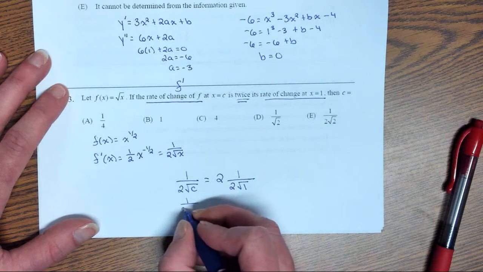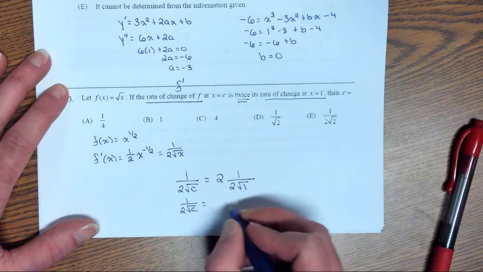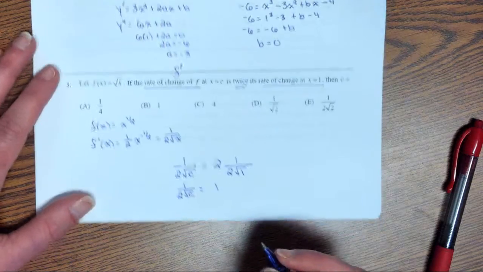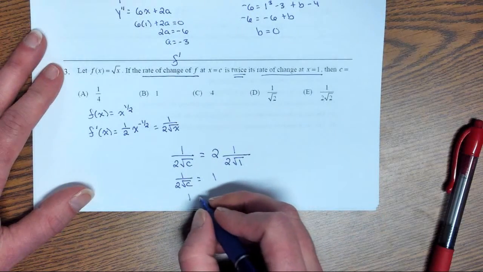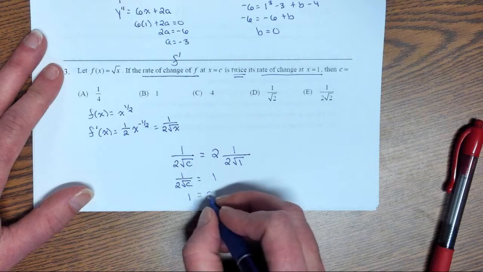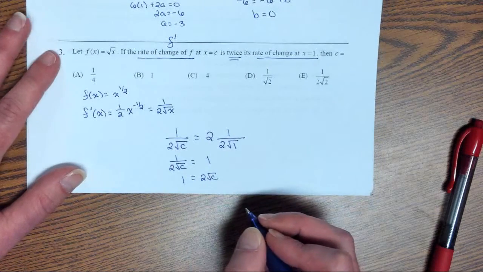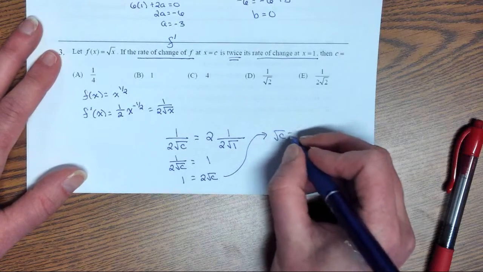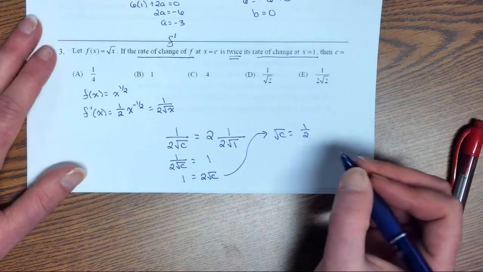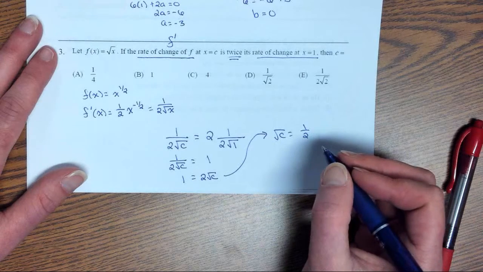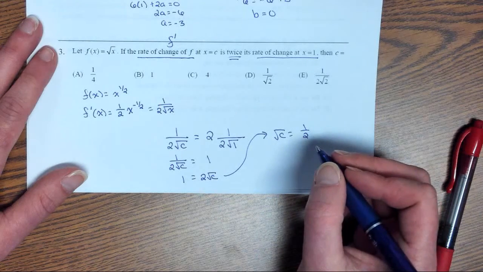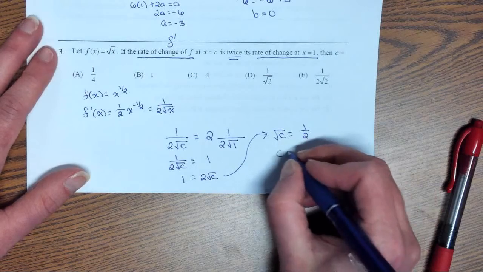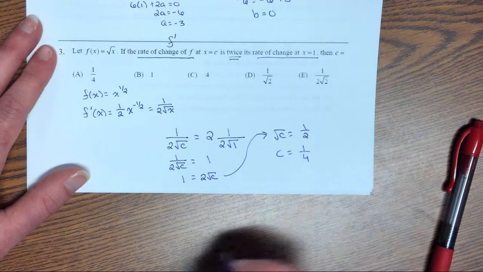So I've got 1 over 2 square root of c equals 1. In other words, 1 equals 2 square root of c, so square root of c equals 1/2. Square both sides: c equals 1/4.